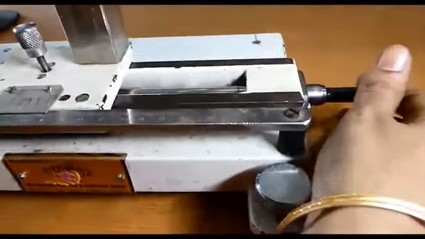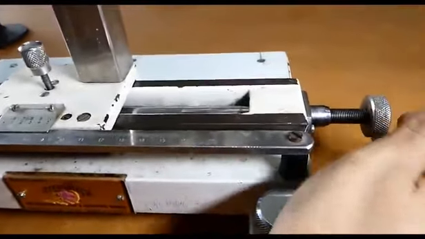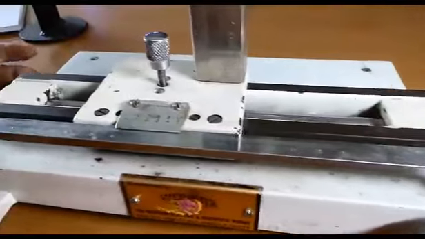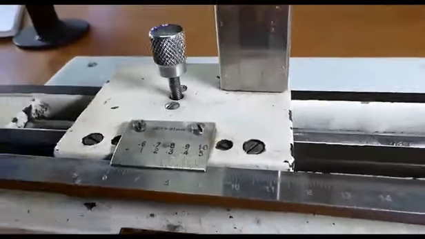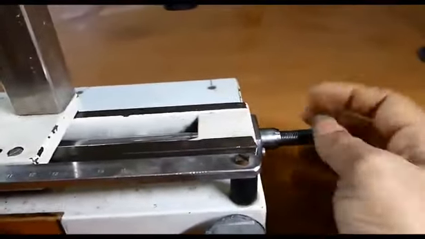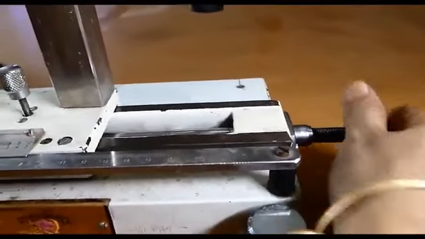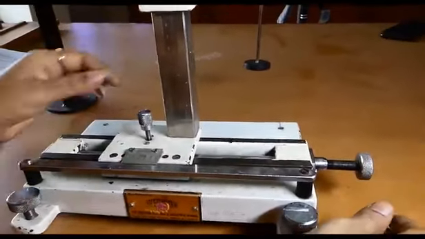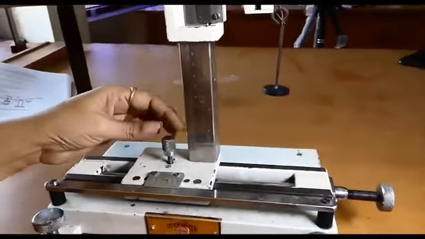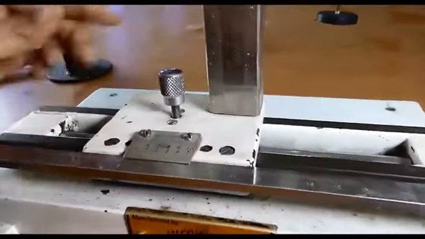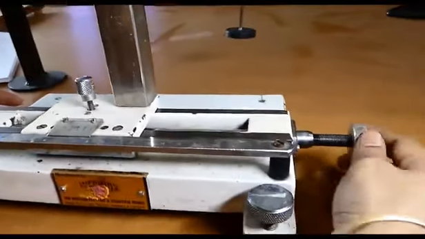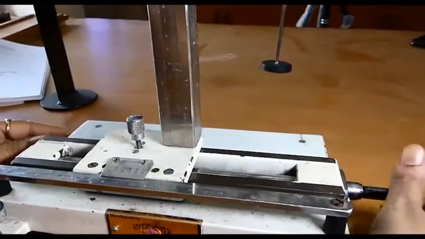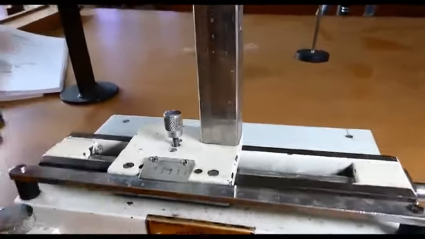Then what is the usage of releasing and rotating the screw? If the screw has come very close to this point, but the experiment has not been completed, and you are in need of rotating this screw, you can release this and then move widely in this direction and have much gap for rotation, and then you tighten the screw and proceed from the same point where you have stopped. For that purpose, this adjustment is helpful.